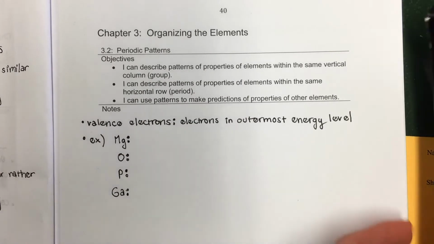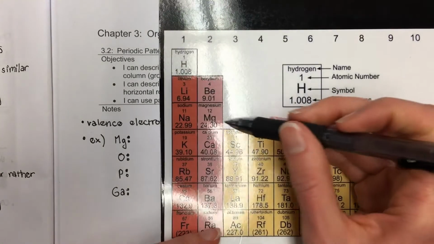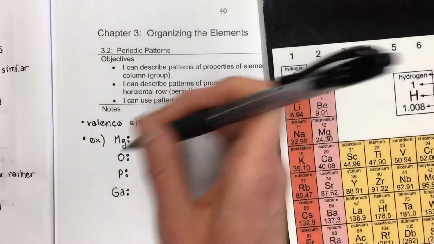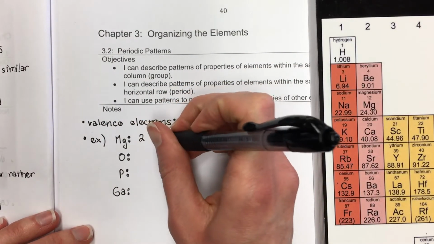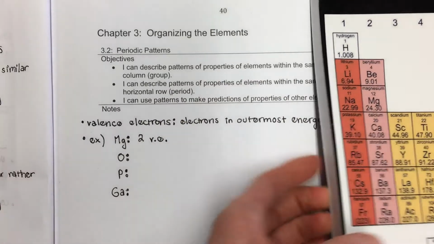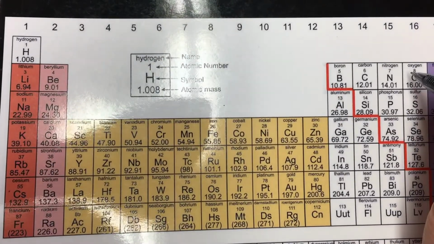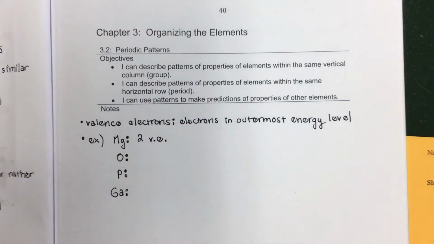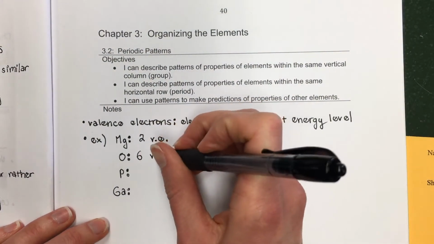Okay, so look over here at our periodic table. Magnesium is right here. It's in the second column, so it's going to have 2 valence electrons. Oxygen is right here, so it's going to have 1, 2, 3, 4, 5, 6 valence electrons.